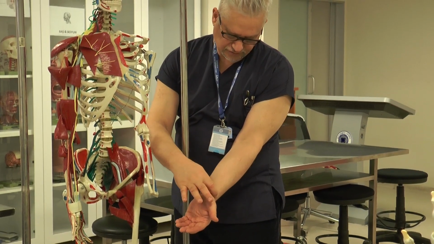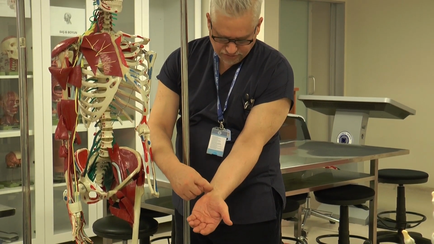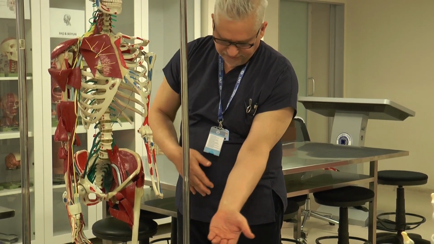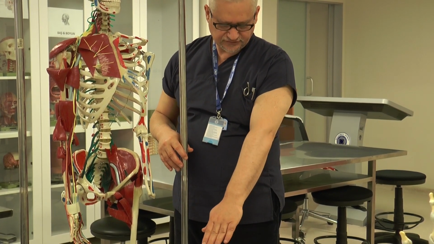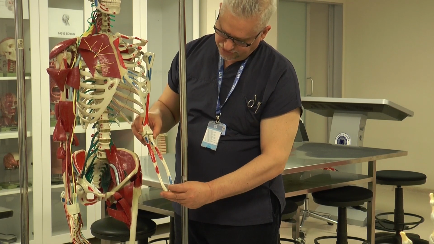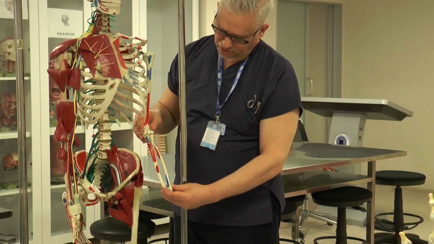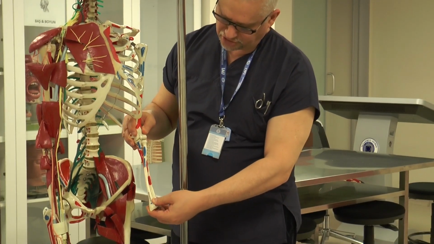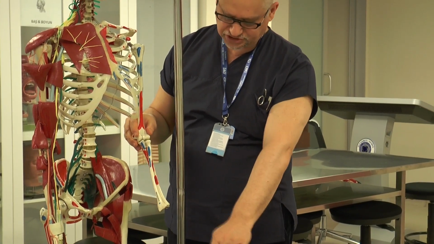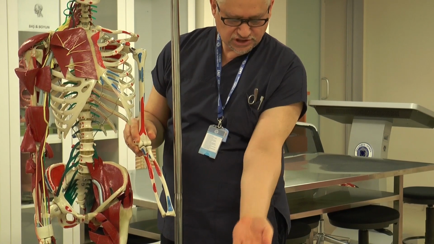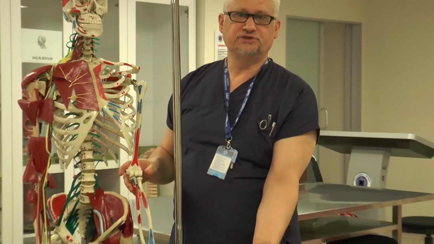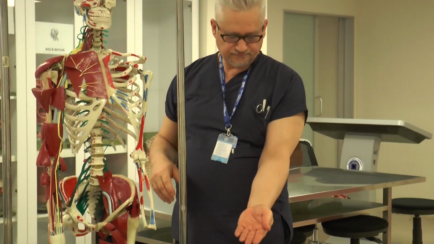This is the radius on the lateral side. Ulna is located on the medial side. So what happens is that you have pronation like this. Okay, so this is pronation. The radius moves upon the ulna like this. Coming back to its normal anatomical position is supination. So coming back to its normal position would be the supination of that motion.